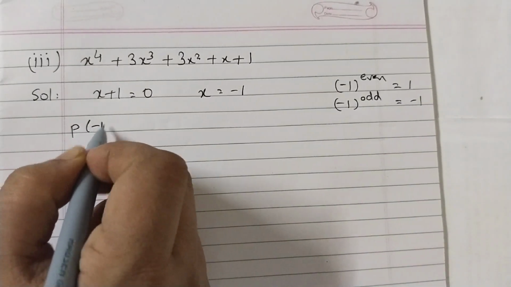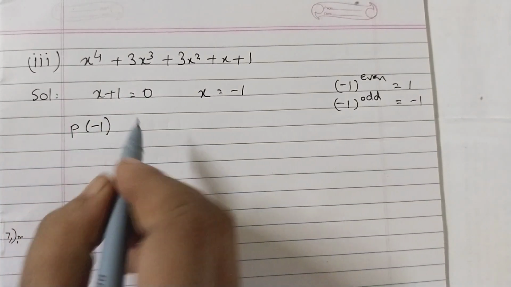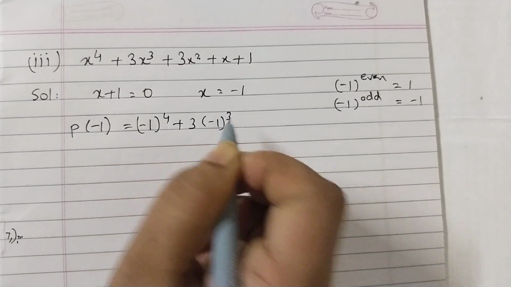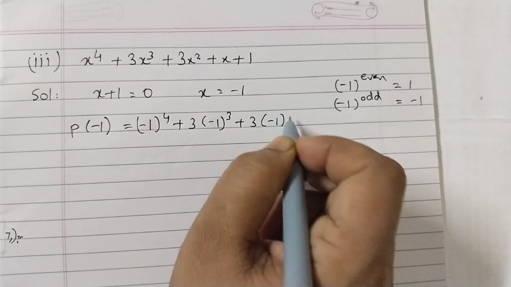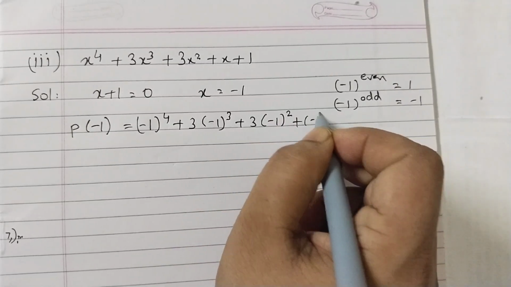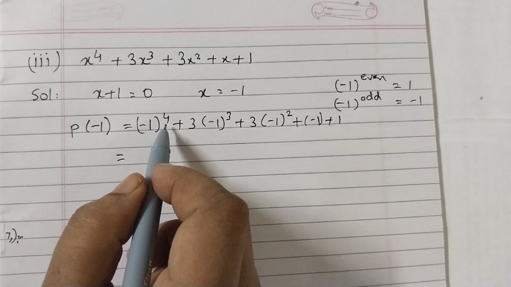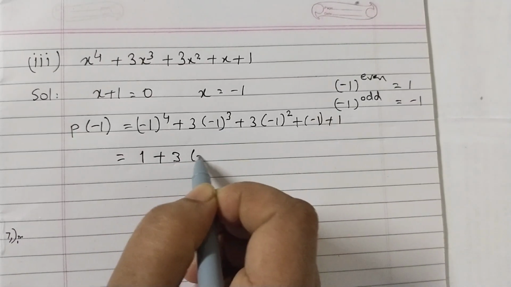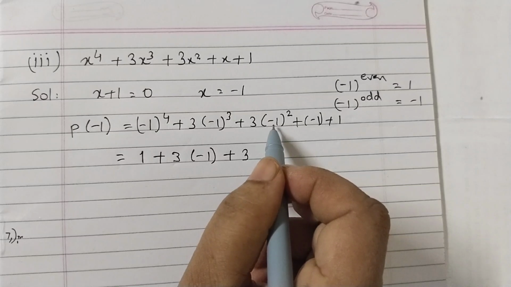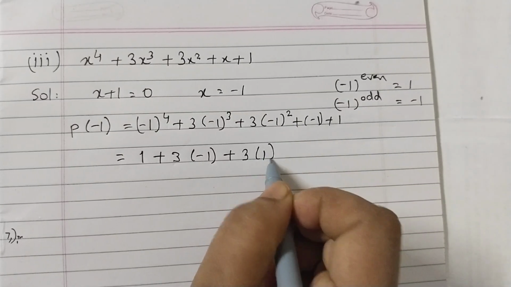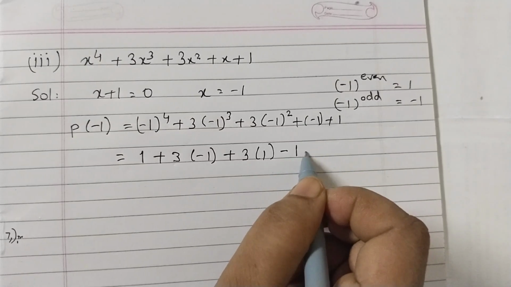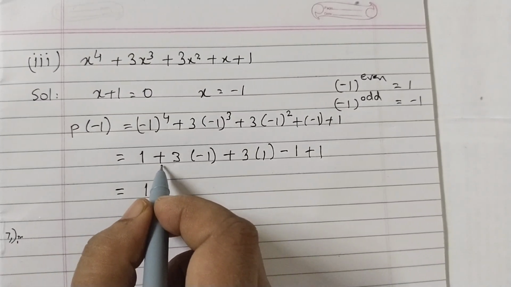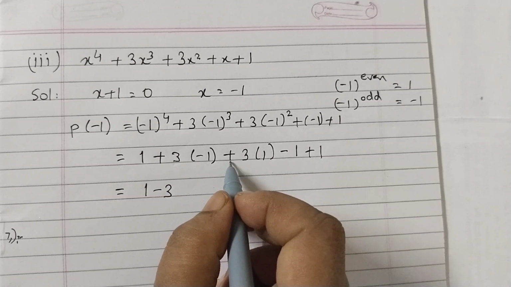So P of minus 1, wherever x is there, write minus 1. Minus 1 to the power of 4 plus 3 times minus 1 to the power of 3 plus 3 times minus 1 to the power of 2 plus minus 1 plus 1. This is 4, so this will be 1, plus 3 times minus 1 to the power of 3, which is minus 1, plus 3 times minus 1 to the power of 2, an even number. So 1 plus minus becomes minus, 1 plus 1. Simplify further, equals 1 plus 3 into minus 1 is minus 3, plus 3.